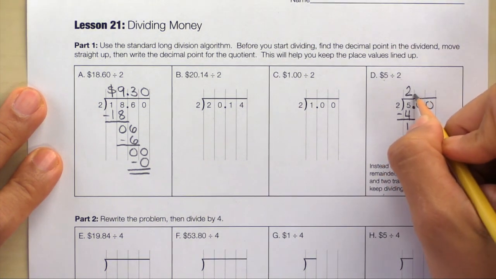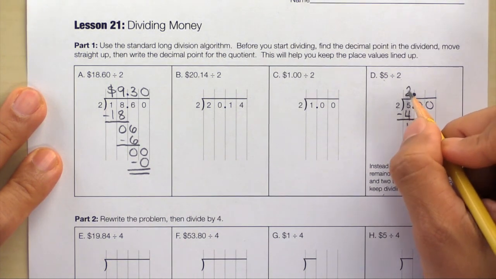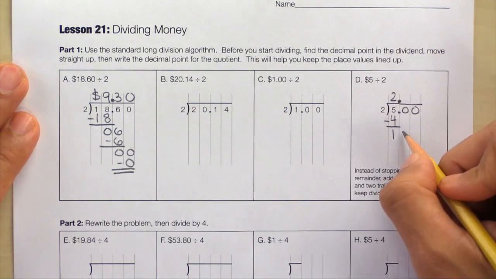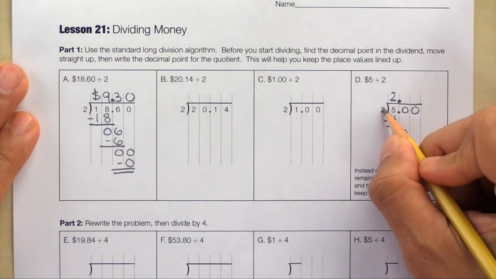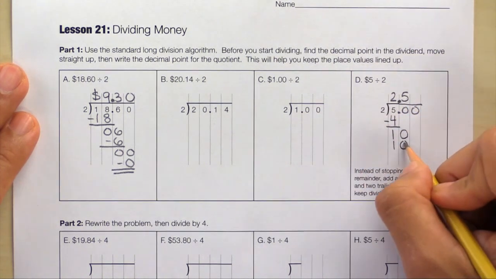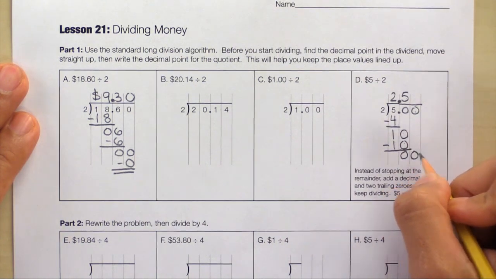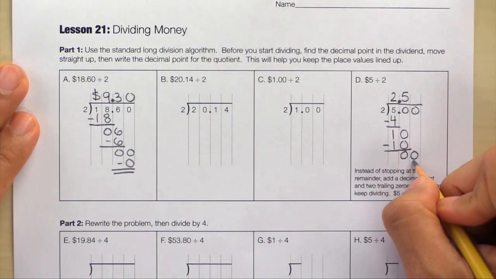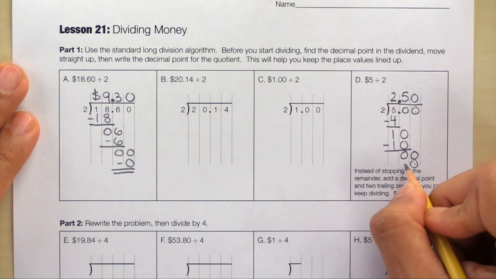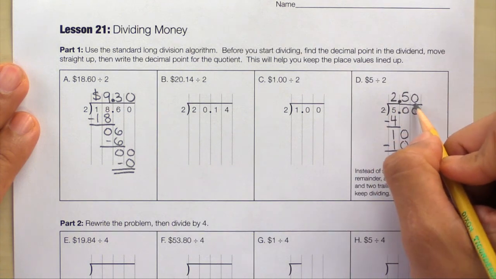Remember, take that decimal point, go straight up and write it in the quotient. This keeps our decimal points lined up and our place values lined up as well. Let's keep dividing. We'll bring down the 0. Now we have 10 divided by 2. So 10 divided by 2 is 5, since 5 times 2 equals 10. Subtract, bring down the 0. Now we have 0 divided by 2. So 0 divided by 2 equals 0, since 0 times 2 is 0. And you can see here that our answer is $2.50.